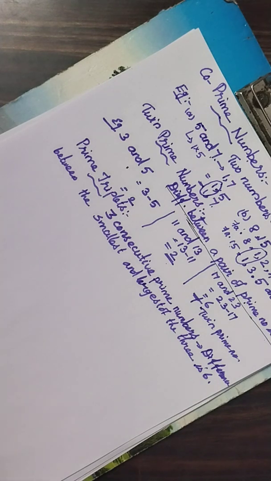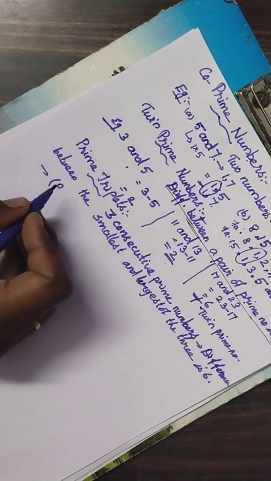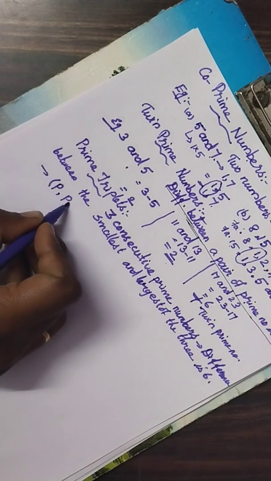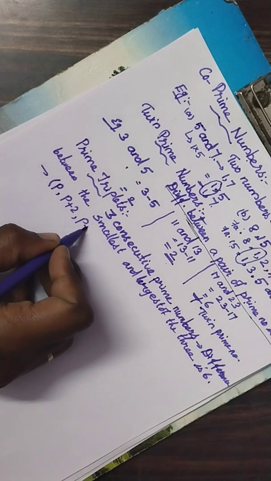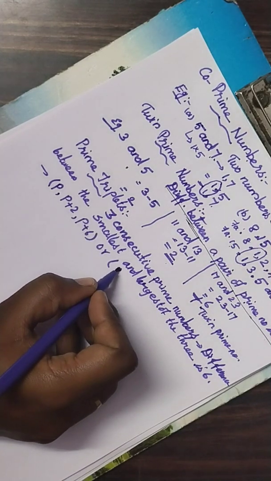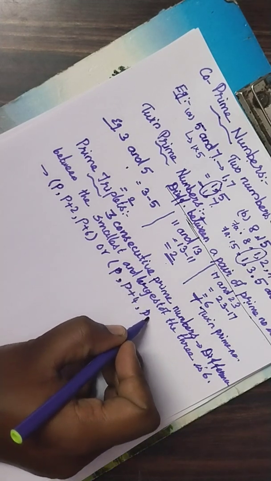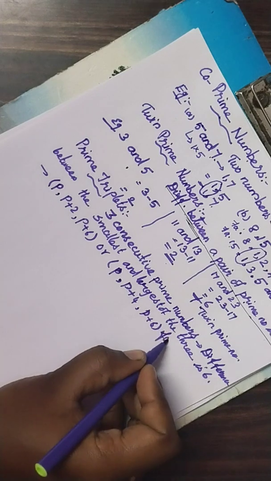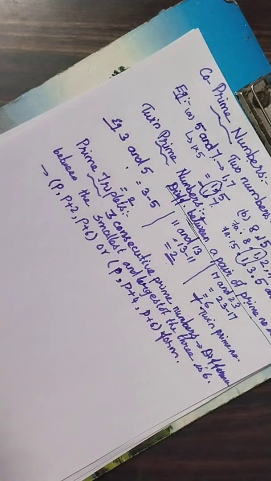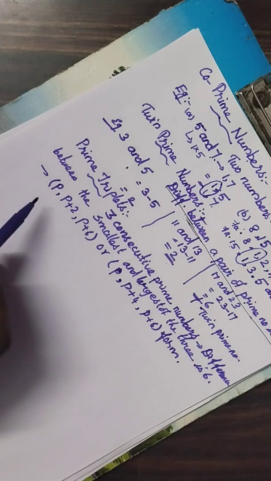The prime triplet must have either the form P, P plus 2, P plus 6, or P, P plus 4, P plus 6. Those numbers are prime triplets. What do these patterns look like?